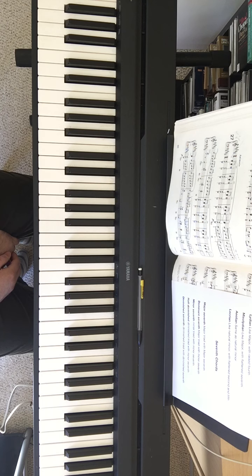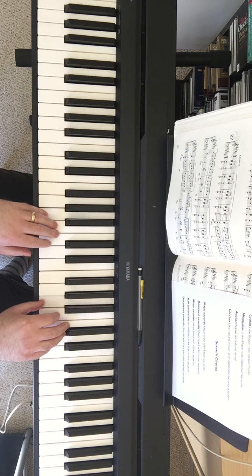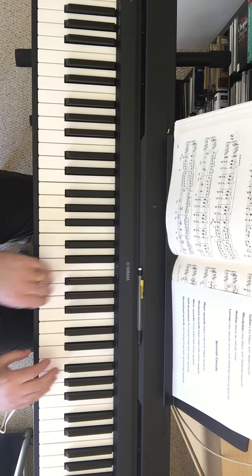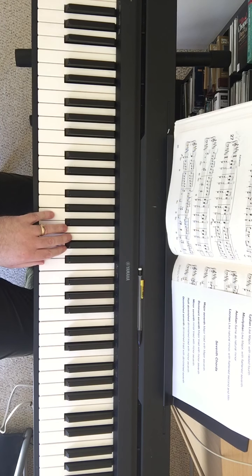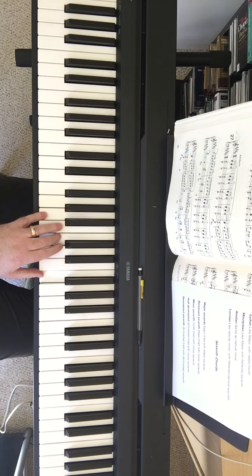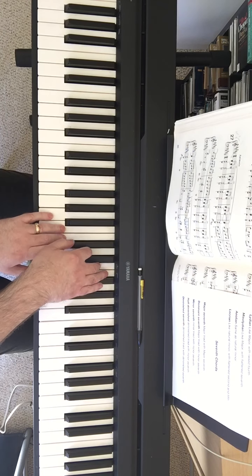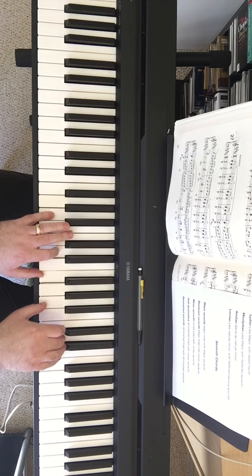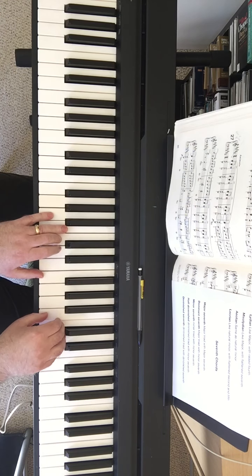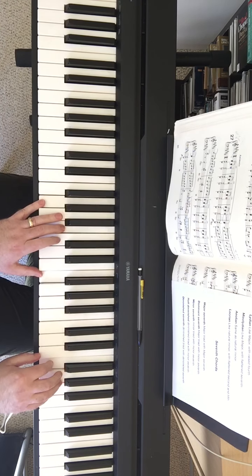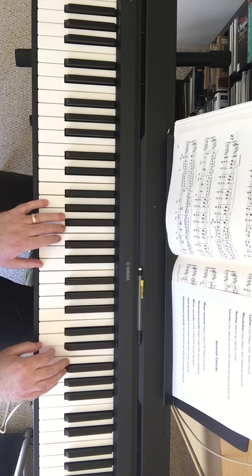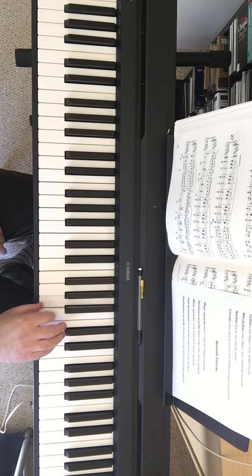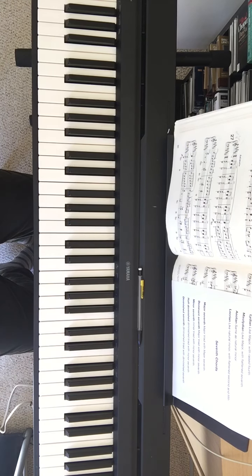And then for the Aeolian mode, this is like a natural minor. I'll play you a few measures from Chopin. So again, he's using this kind of scale.